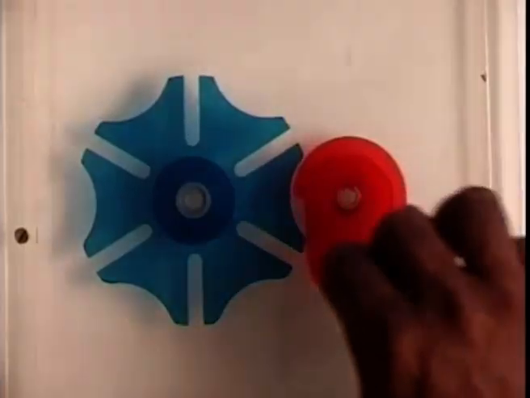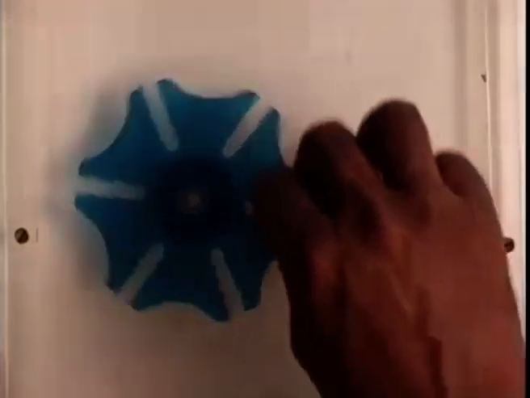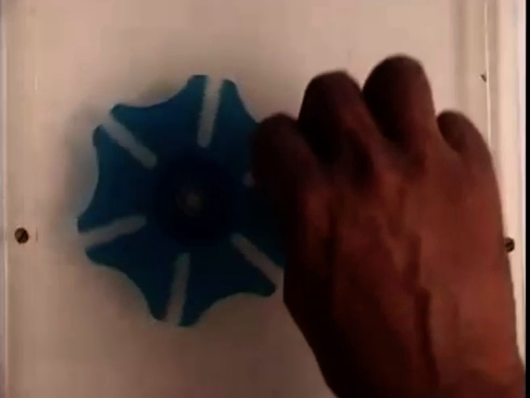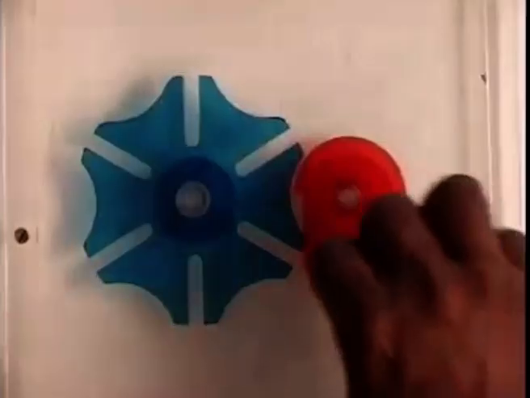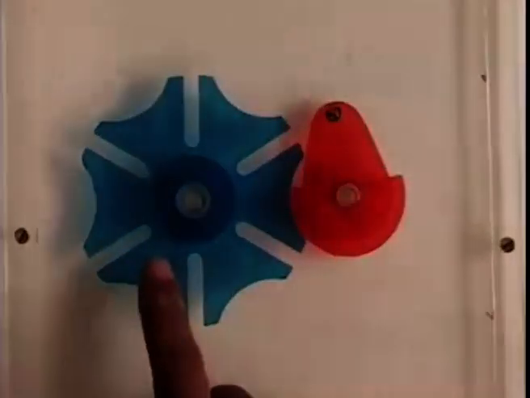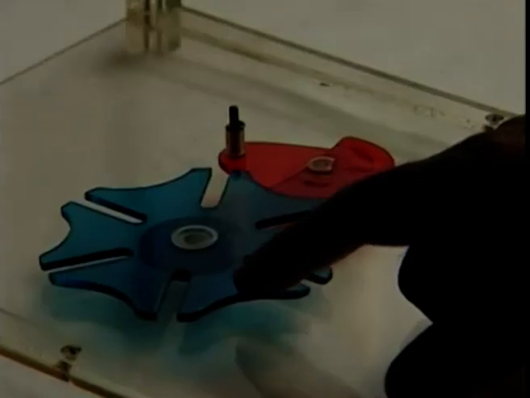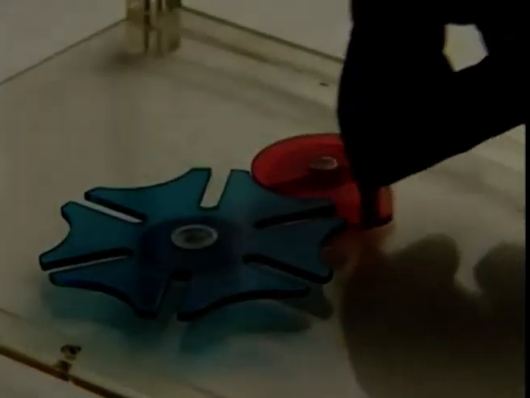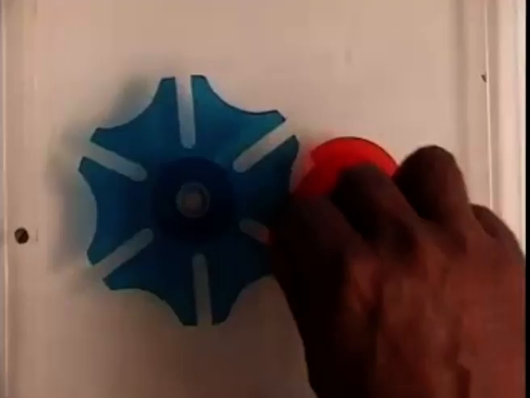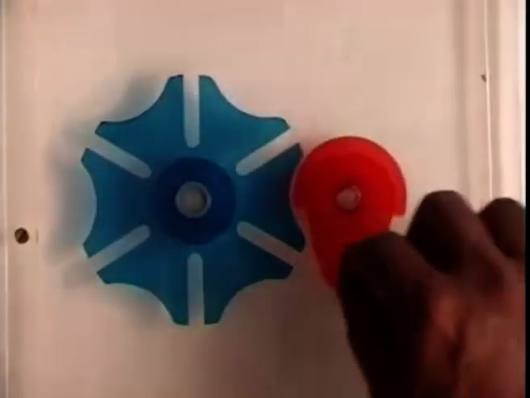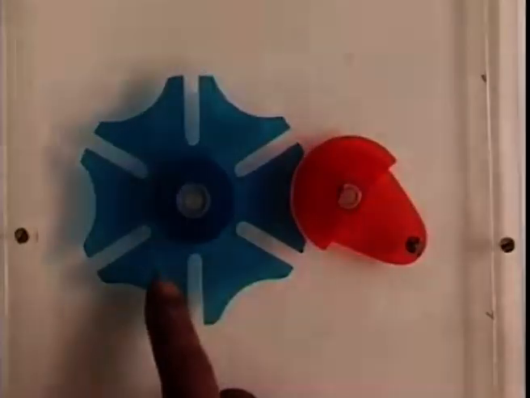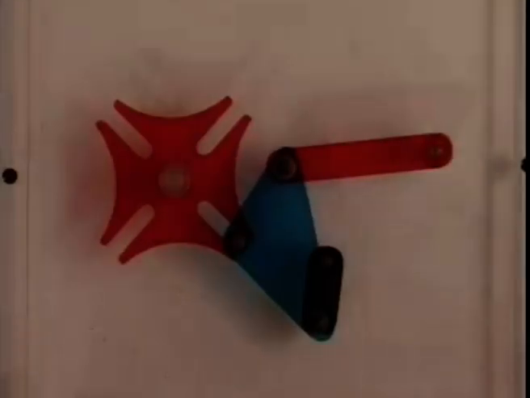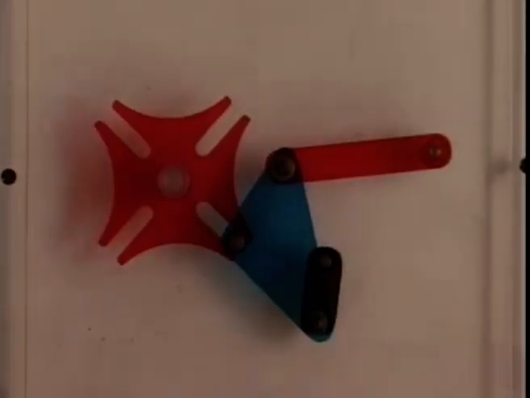The continuous input rotation of this red link produces intermittent rotation of this blue link. Now this Geneva wheel, the start and stop of the intermittent motion of this blue link is very jerky, because it does not get into the slot smoothly and doesn't come out of the slot smoothly. So the start and stop of this intermittent motion of this link is jerky. To get rid of that jerky motion at the start and stop of the Geneva wheel, what can we do?